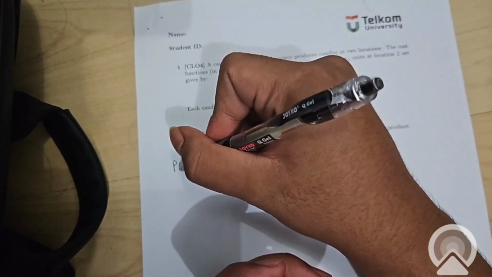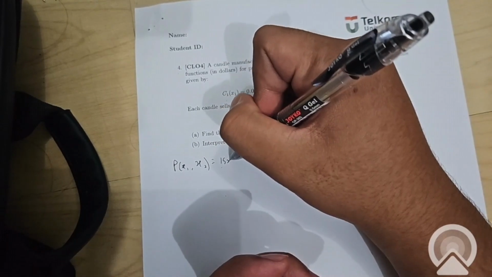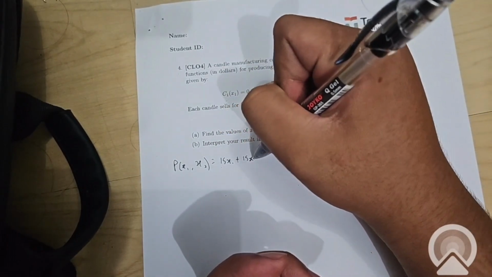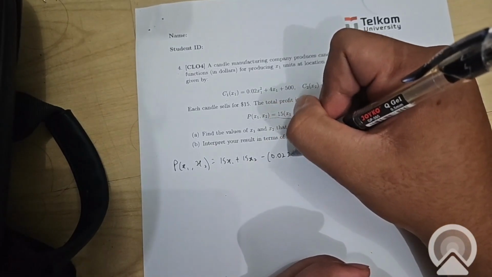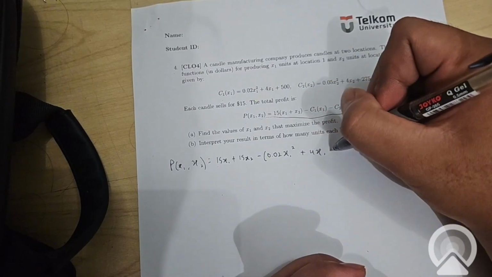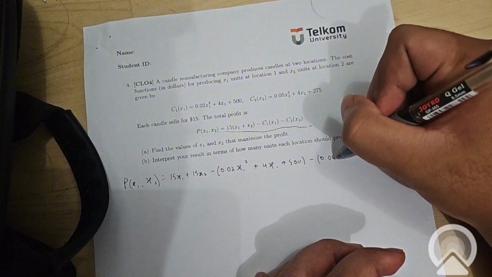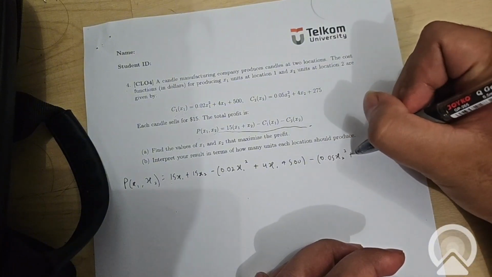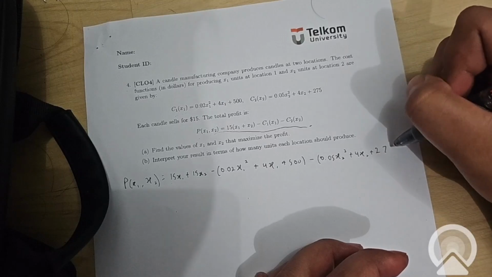So P(x1, x2) is equal to 15x1 plus 15x2 minus (0.02x1 squared plus 4x1 plus 500) minus (0.05x2 squared plus 4x2 plus 275).